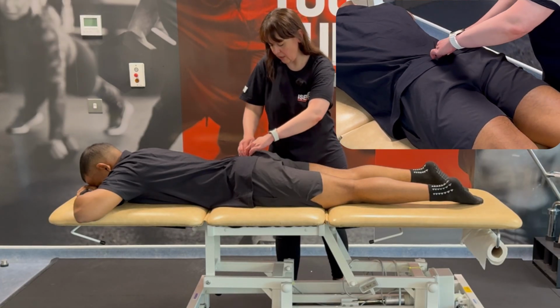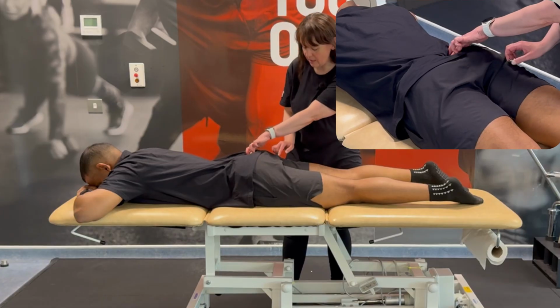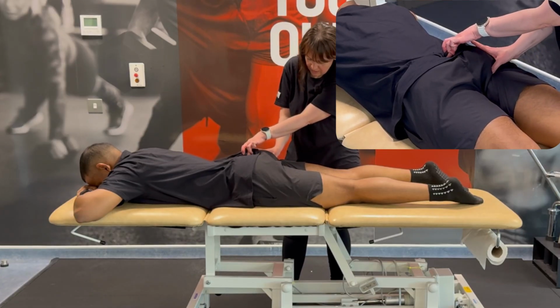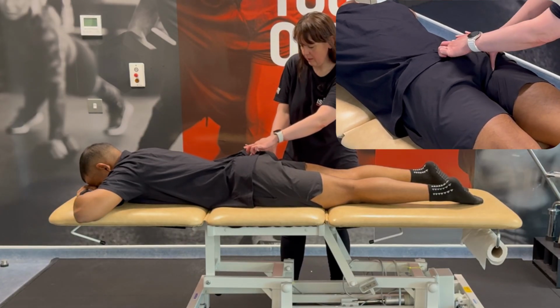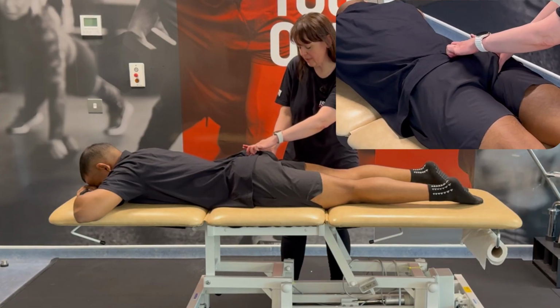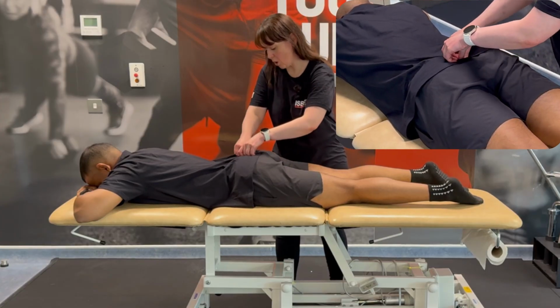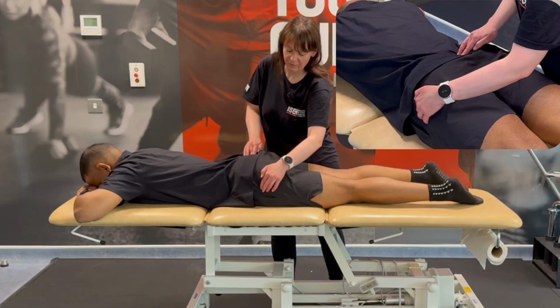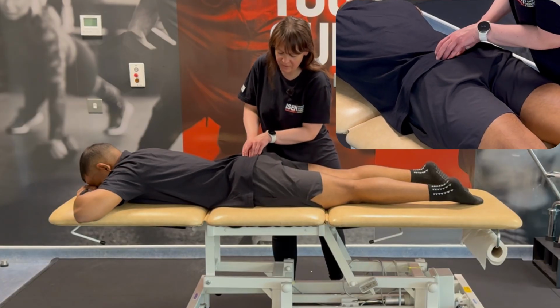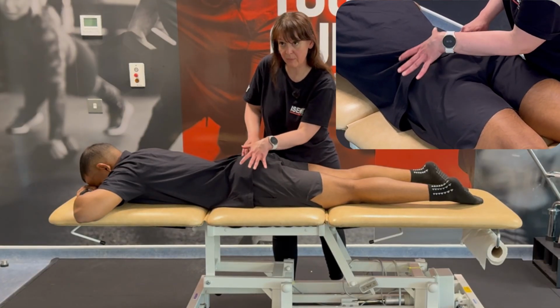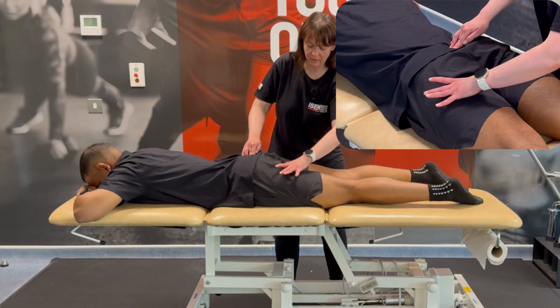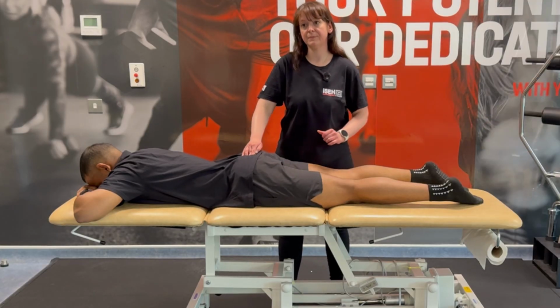From the coccyx, we palpate down to the ischial tuberosity. In between is the sacrotuberous ligament. From the coccyx to our greater trochanter is the piriformis, deep within, covered with the muscle bulk of the gluteal muscle, and then we've got the hamstring muscle bulk.